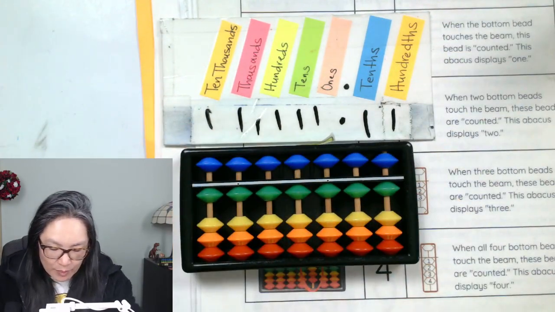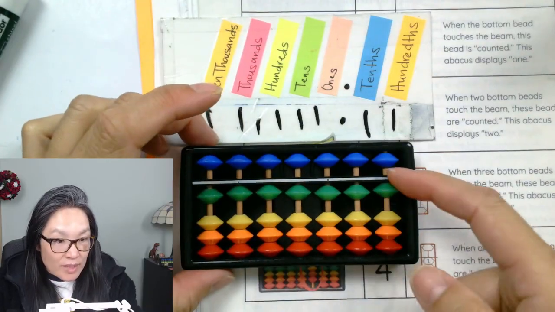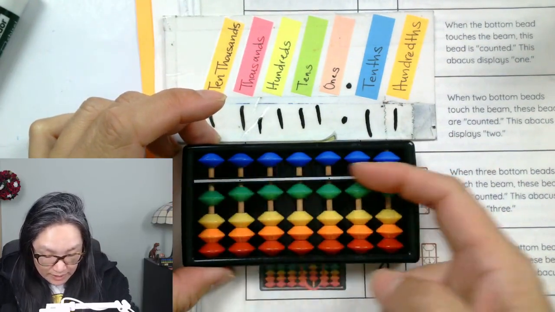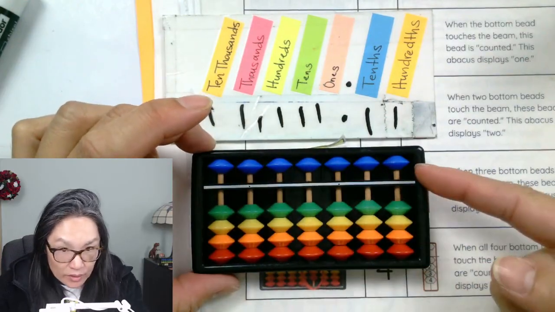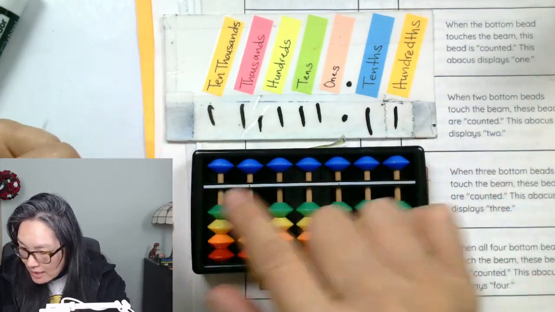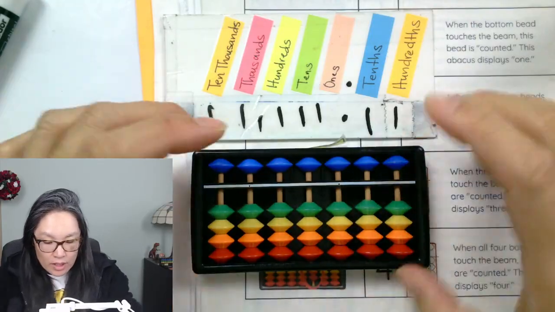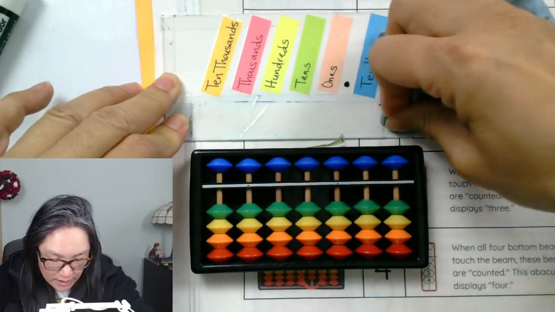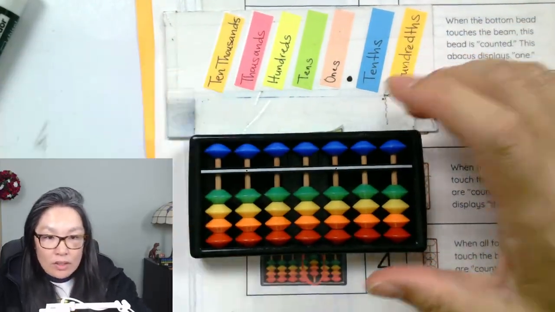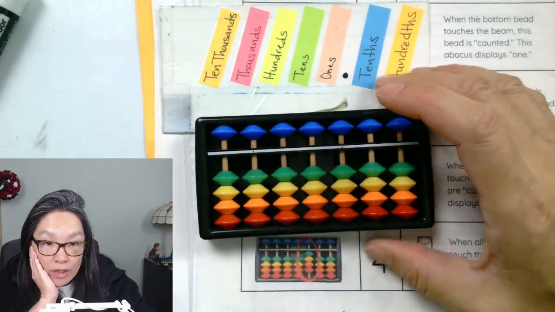Because anytime the beads are touching this horizontal bar, this is being counted. Now, when I do this, this is now zeroed out. Because this is zeroed out, none of the beads are touching the horizontal bar. The horizontal bar is what tracks the numbers. Anybody have any questions? Let me know. But what we're going to do right now is we're going to learn how to read the abacus.